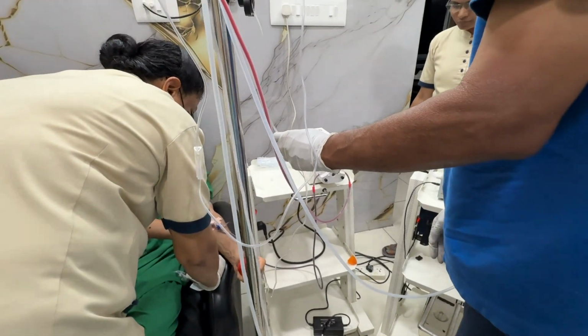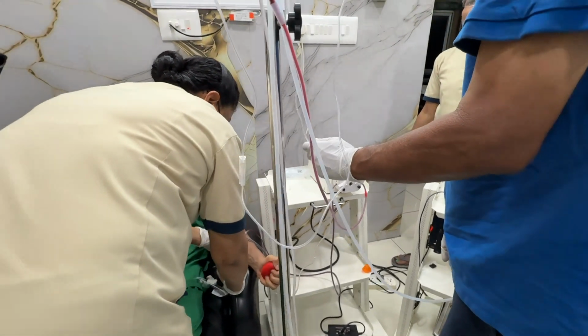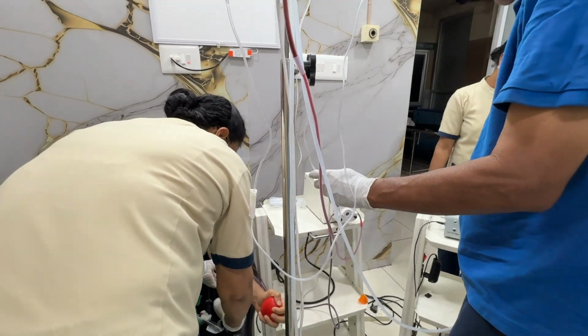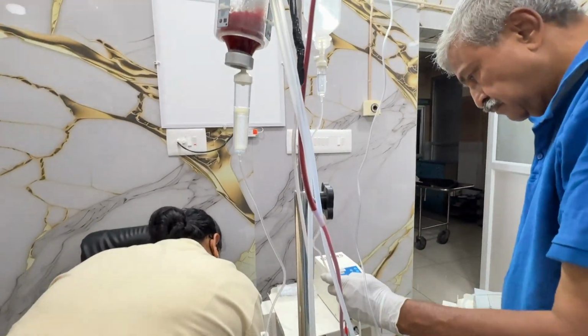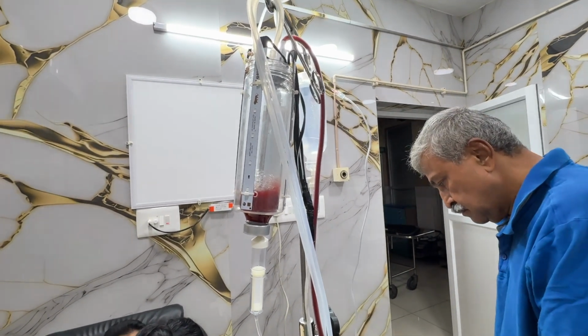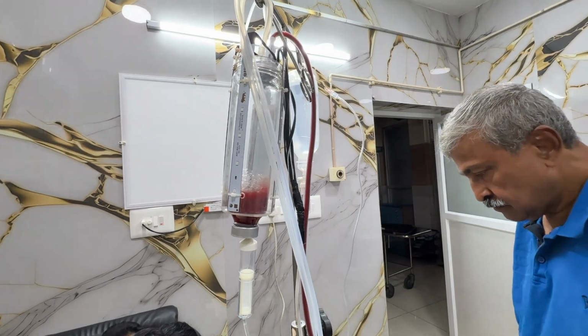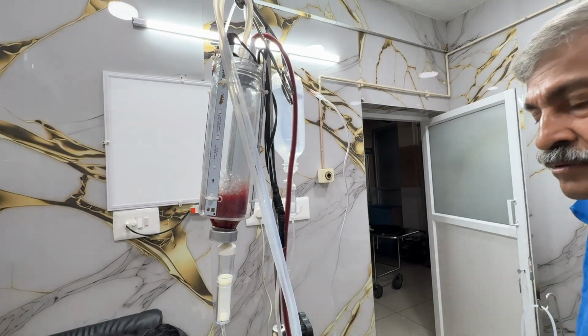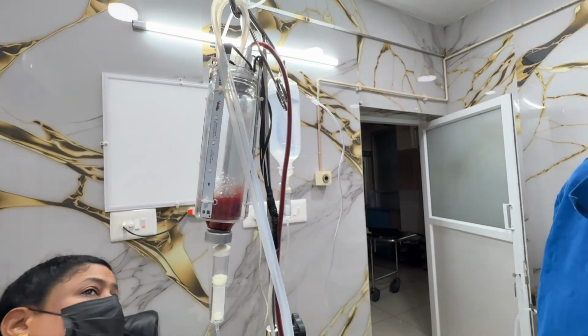We can see that the inflow blood is not yet dark enough because of the heparin flow and is slowly getting darker and darker, but as it is being bubbled with ozone, it becomes redder, cherry red or tomato red.